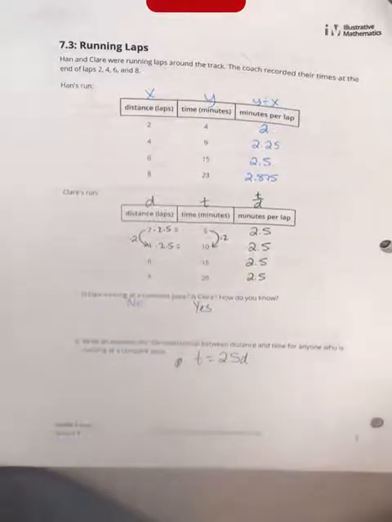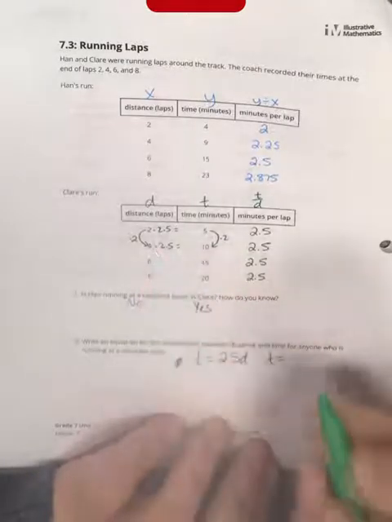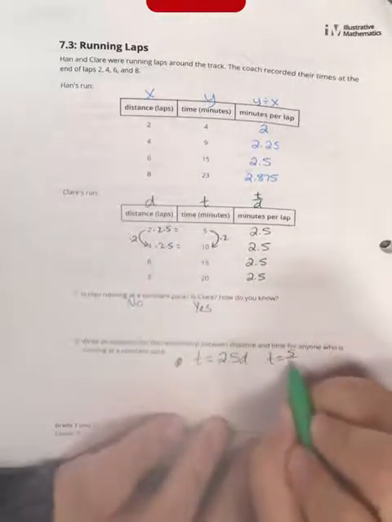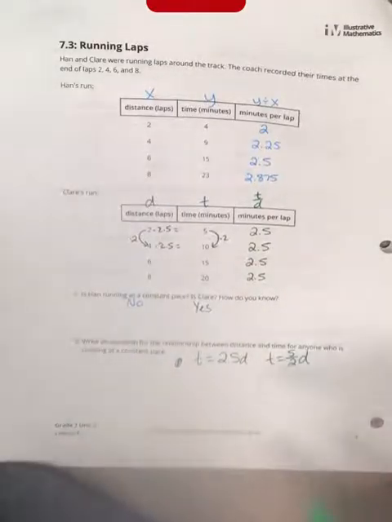So what would be our second equation? So we could have also written this as T equals 5 divided by 2 times D. So what would be the second equation that we could write?